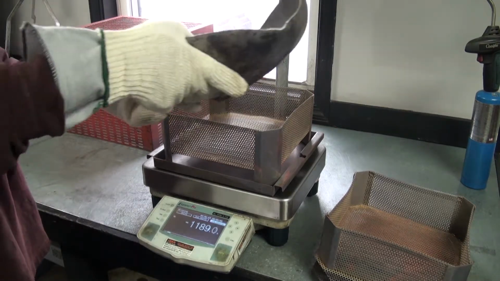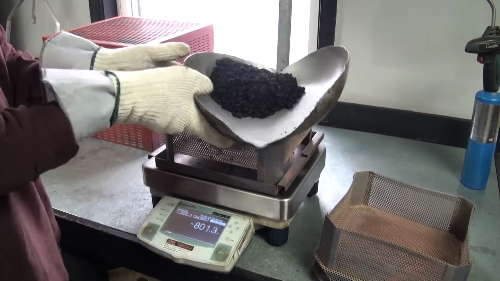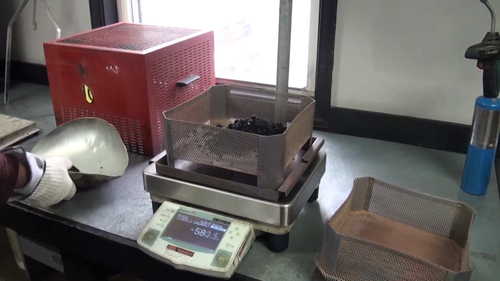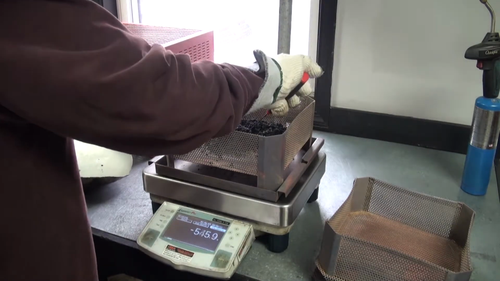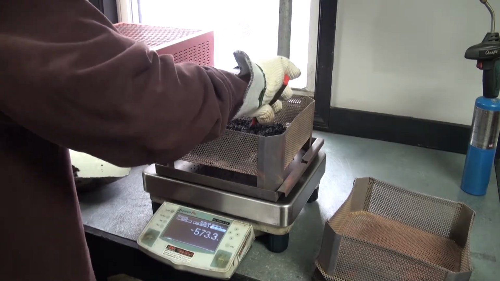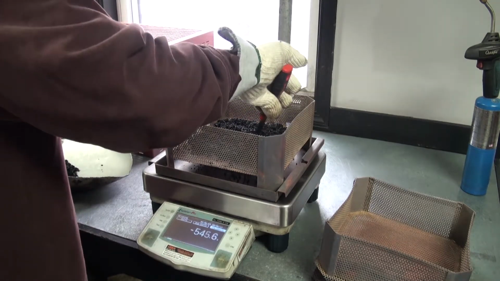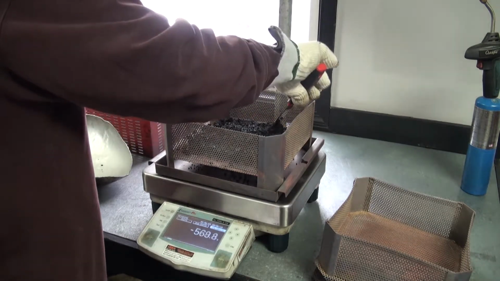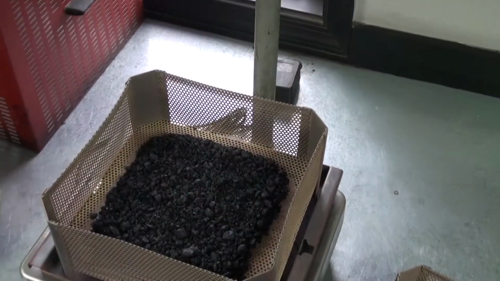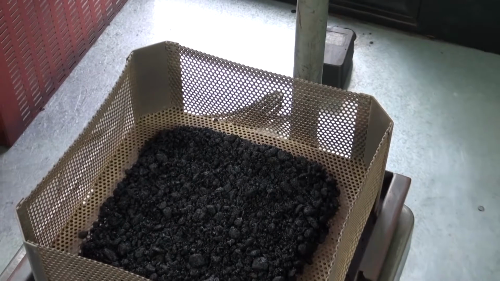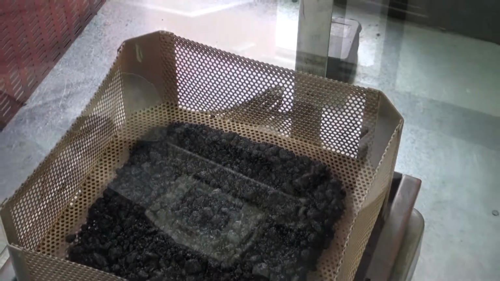He's going to load half his sample in the bottom basket. Going to spread it out nice and uniformly. He wants to keep about a half inch all the way around the outside so none of the material falls out of the basket. While his sample is burning, he wants everything to stay inside the basket. That's a good example of just spreading the sample out.